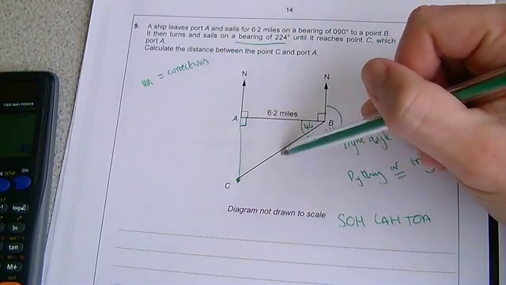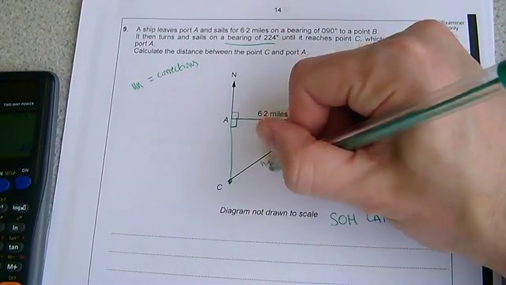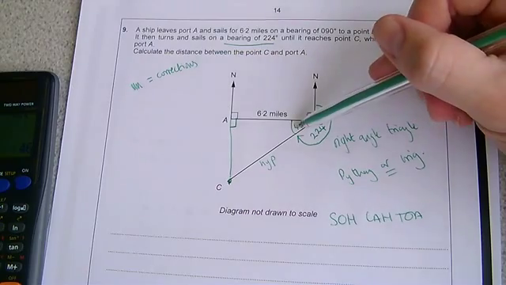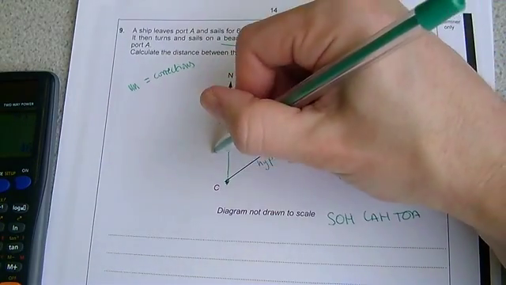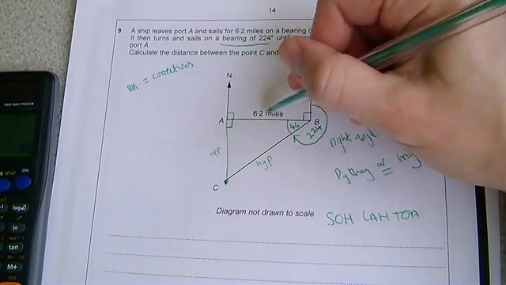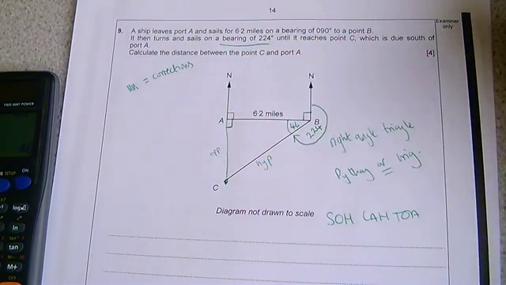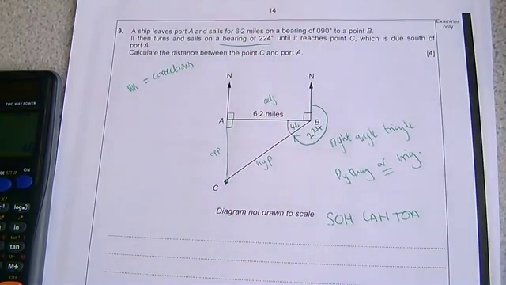What does the right angle point at? Hypotenuse. Well done. Here's my angle. So what is opposite my angle? This line here. And then this side here, what we call that 6.2 miles? Adjacent, ADJ.